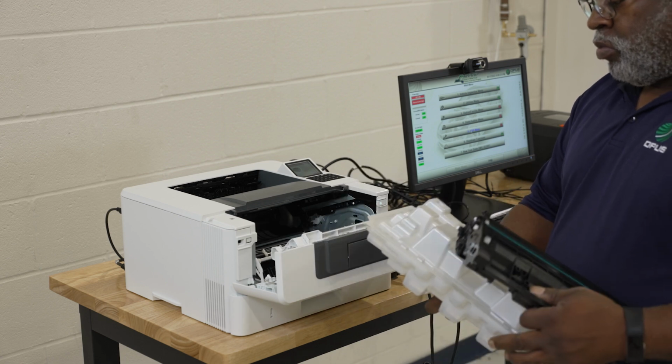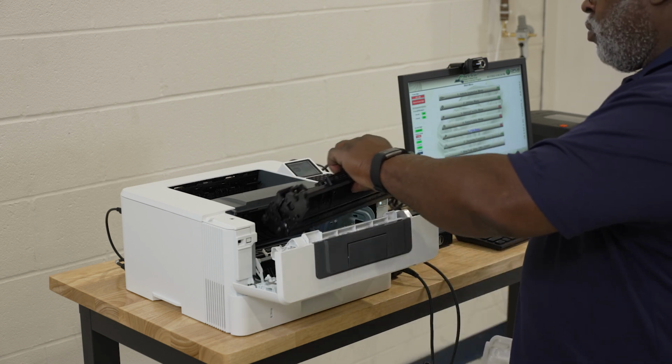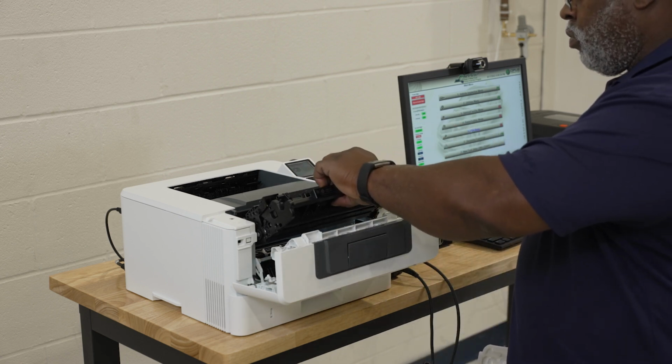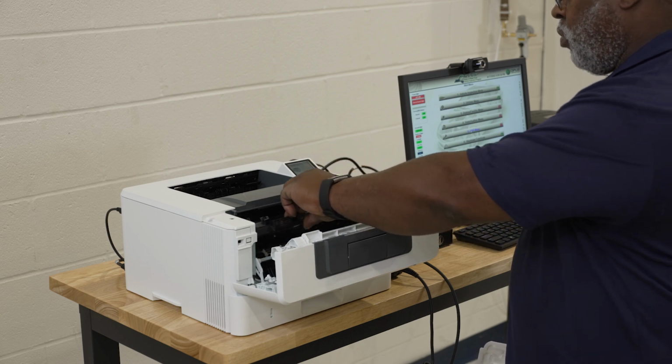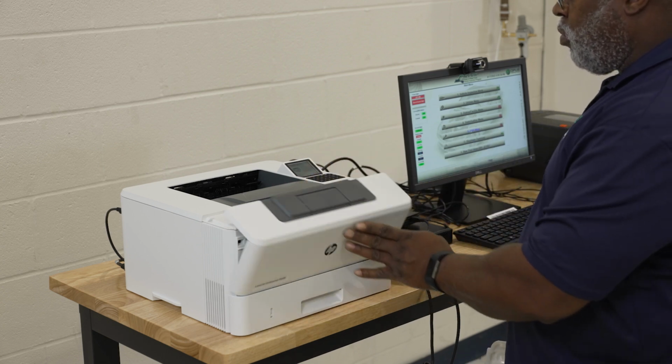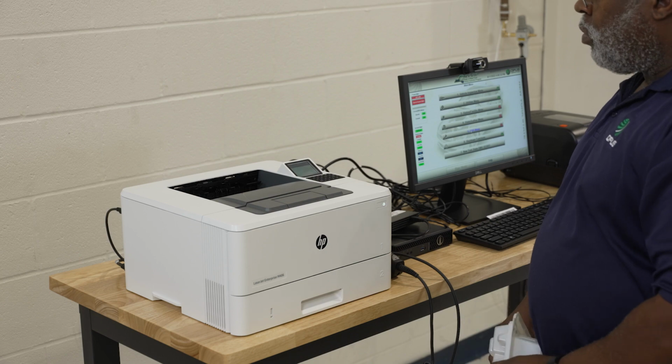To reinstall a new toner cartridge, align the toner cartridge with the tracks inside the printer and install the toner cartridge until it is firmly seated. Close the front panel.